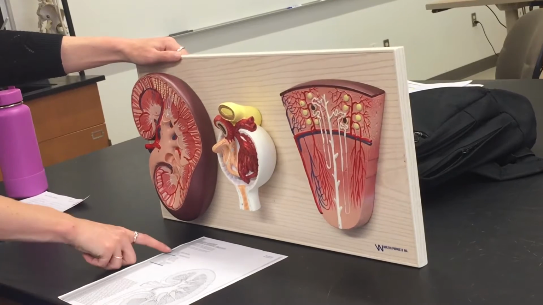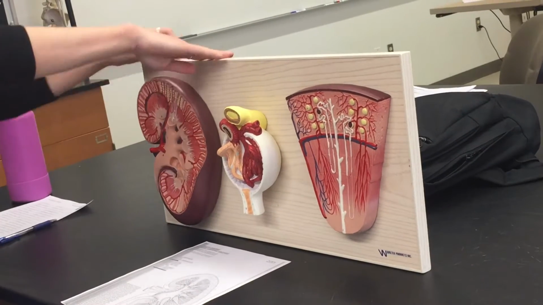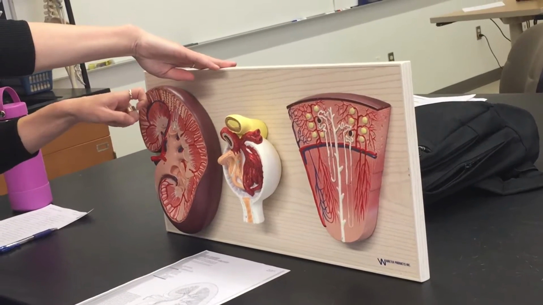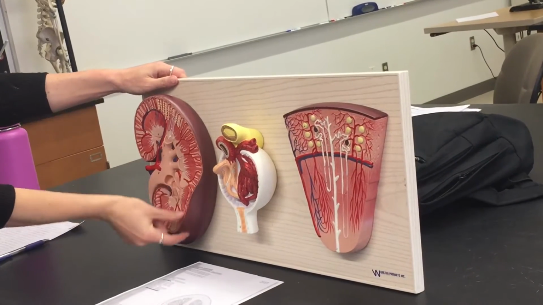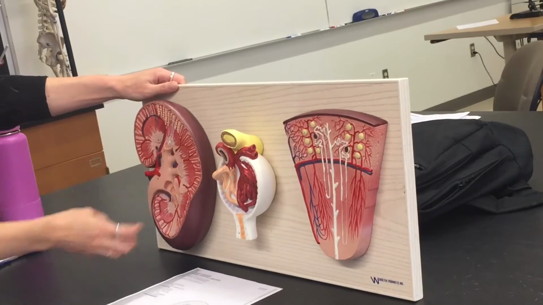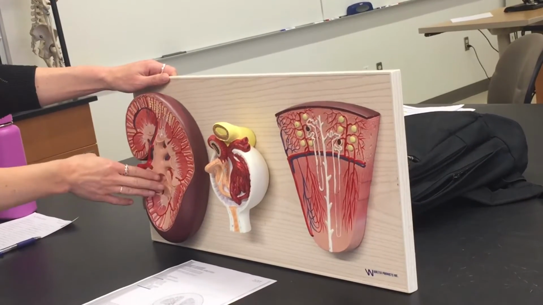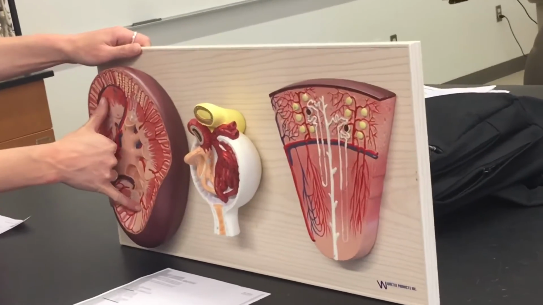some integrity. The cortex is a region, and it's kind of this light colored region, about the size of, I don't know, my pinky knuckle right here. So it's the cortex. If this were an orange, you'd be able to just peel it off, and inside you would see all the segments of the orange. So inside here is the medulla.